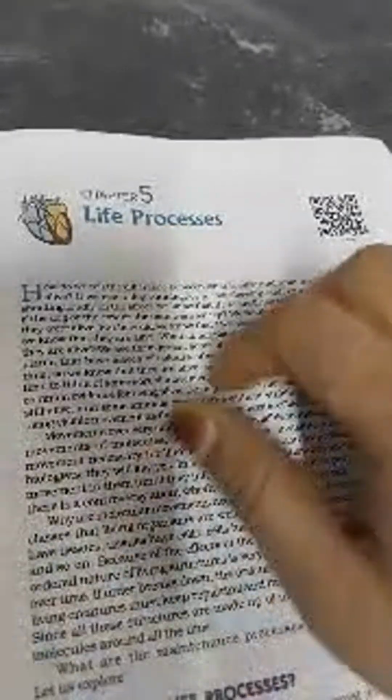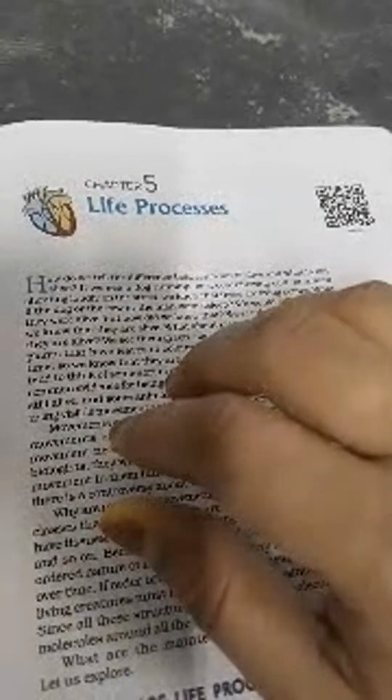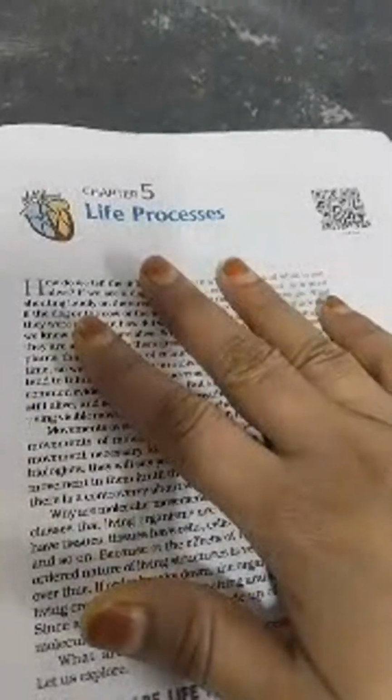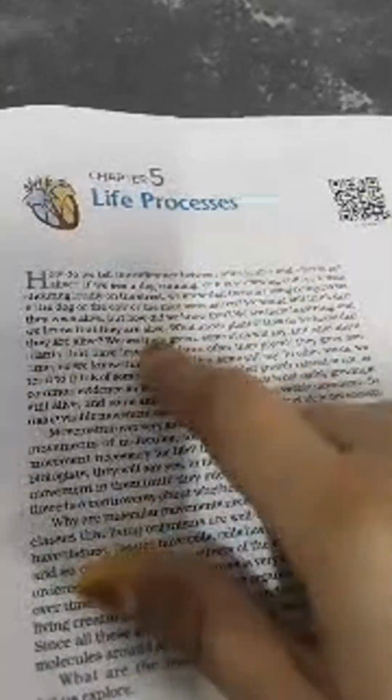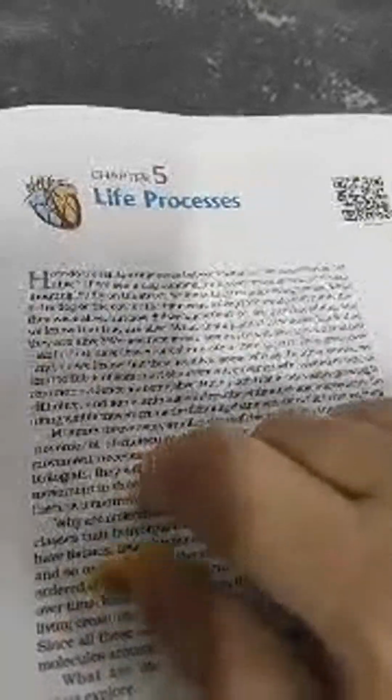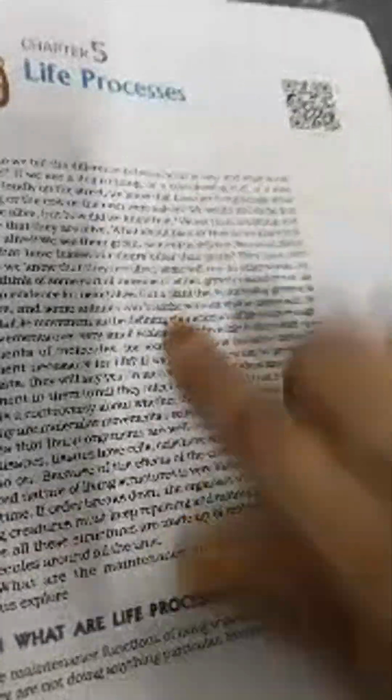So these are all molecules. These molecules make up one of the organelles. After that, from those organelles the cell is going to form. So what are the maintenance processes?